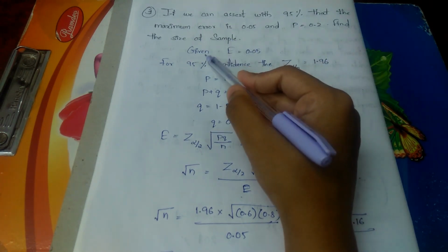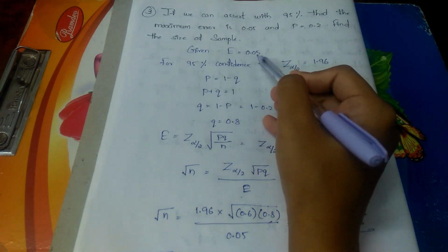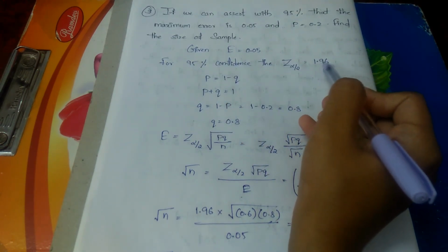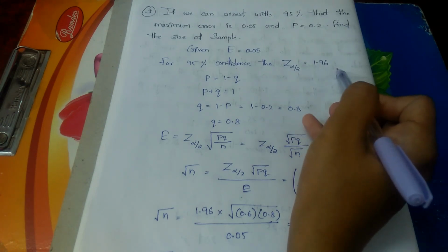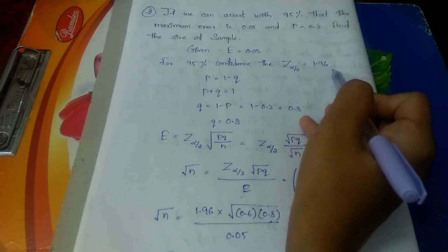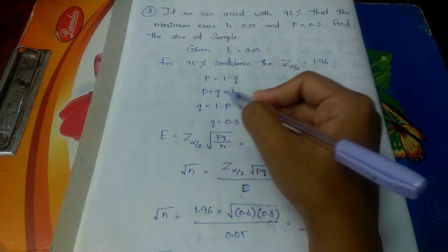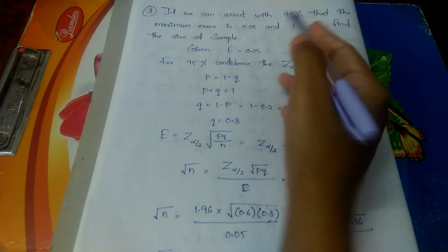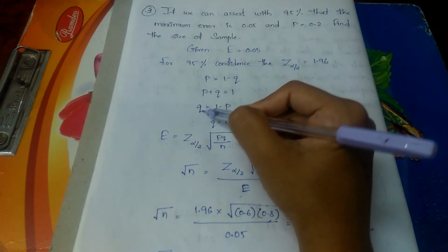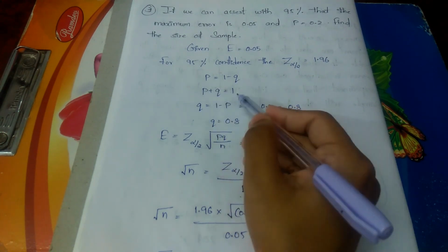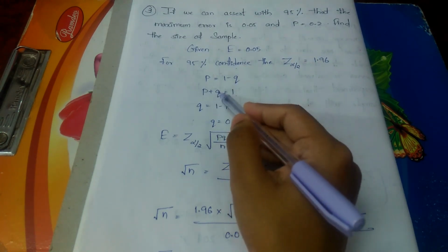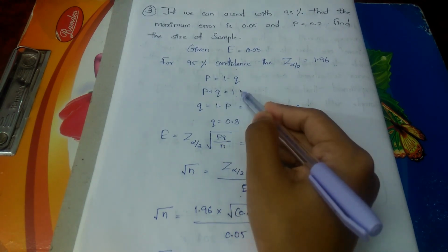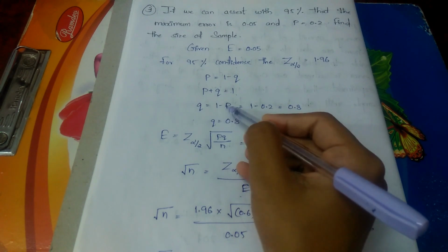First write the given information. Given E is equal to 0.05. For 95% confidence, the Z alpha by 2 is 1.96. This is a standard value, you just need to remember this. Now we know that p plus q is equal to 1, and the p value is given as 0.2. So next we have to find the q value also. The sum of the probabilities is equal to 1. From this, q is equal to 1 minus p, since moving p to the right-hand side it becomes minus p.